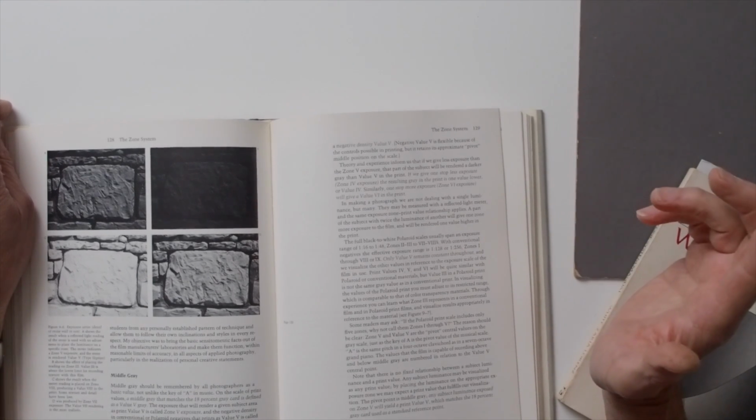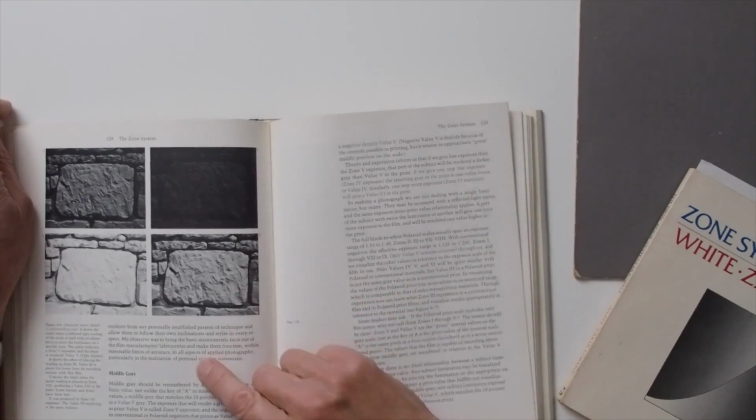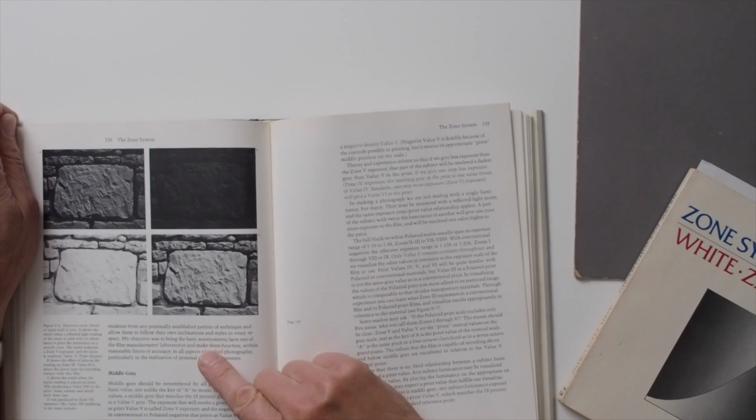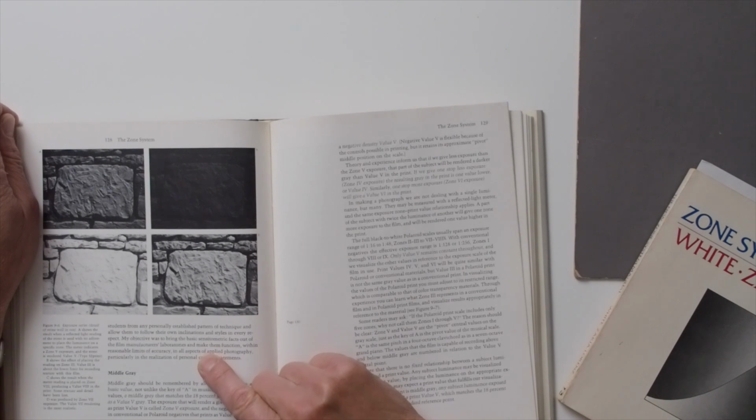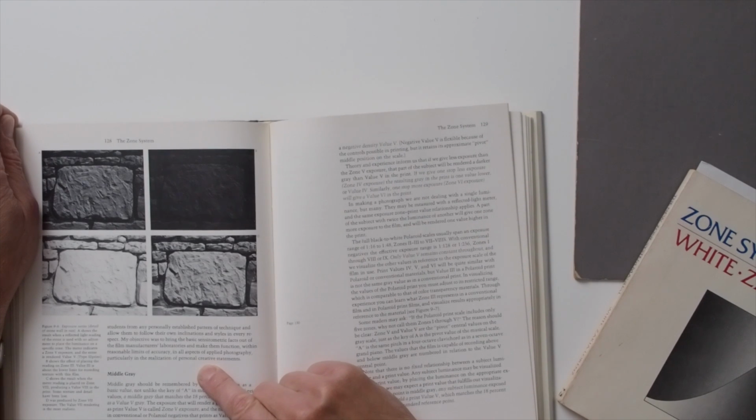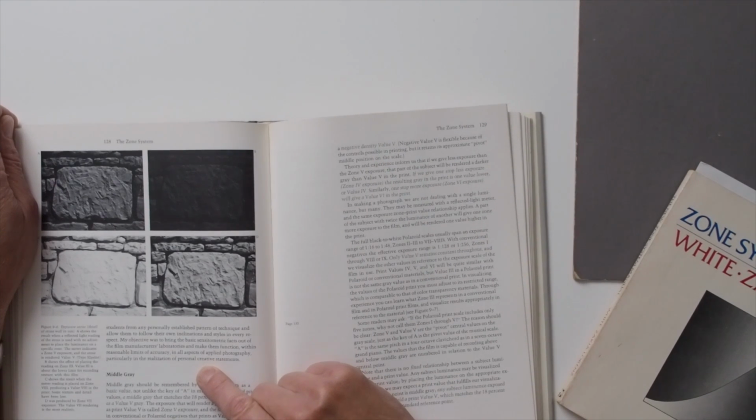In it, he sort of states the objective of the zone system. He says, "My objective was to bring the basics of sensitometric facts out of the film manufacturers' laboratories and make them function within reasonable limits of accuracy in all aspects of applied photography, particularly in the realization of personal creative statements." In other words, the zone system is a means for the photographer to pre-visualize how a picture will appear in a negative and in print by knowing how the film interprets the photographer's subject.